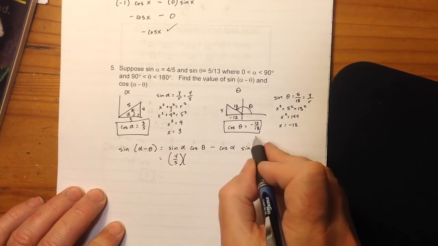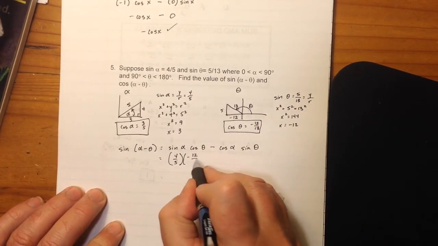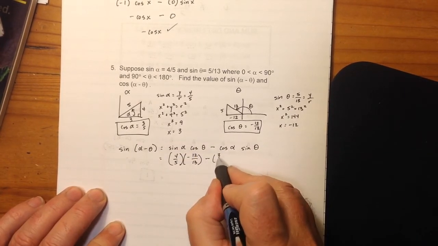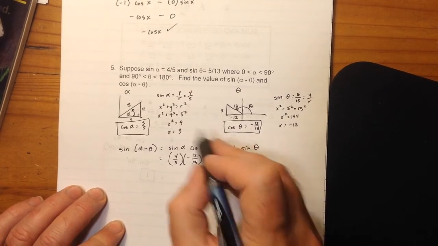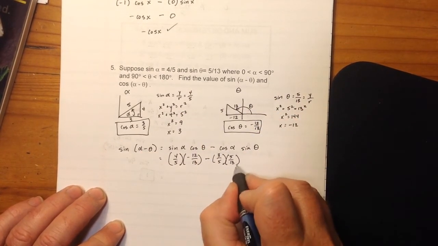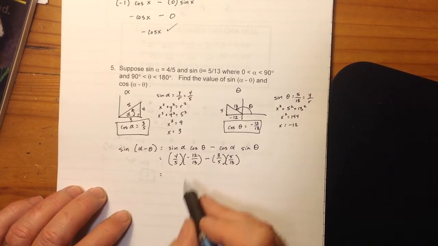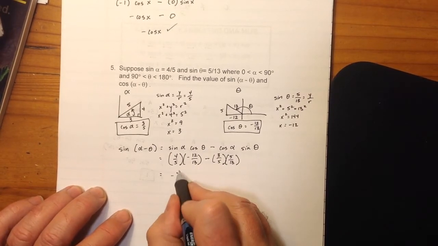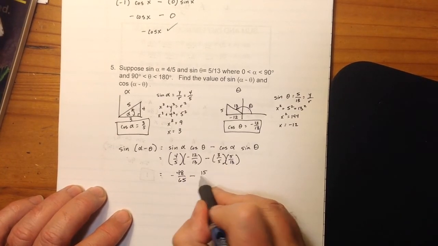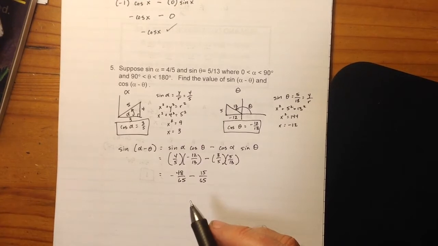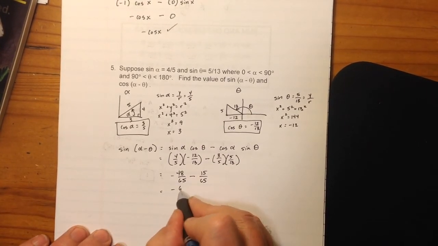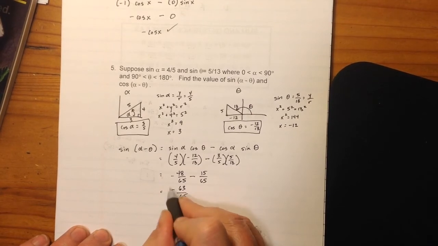Cosine theta, I figured that out, is negative 12/13, minus cosine alpha 3/5. Sine theta was given to me, 5/13. Let's multiply: negative 48 over 65, negative 15 over 65. Same signs, I'm just going to add those together and keep it negative. So this is negative 63 over 65.